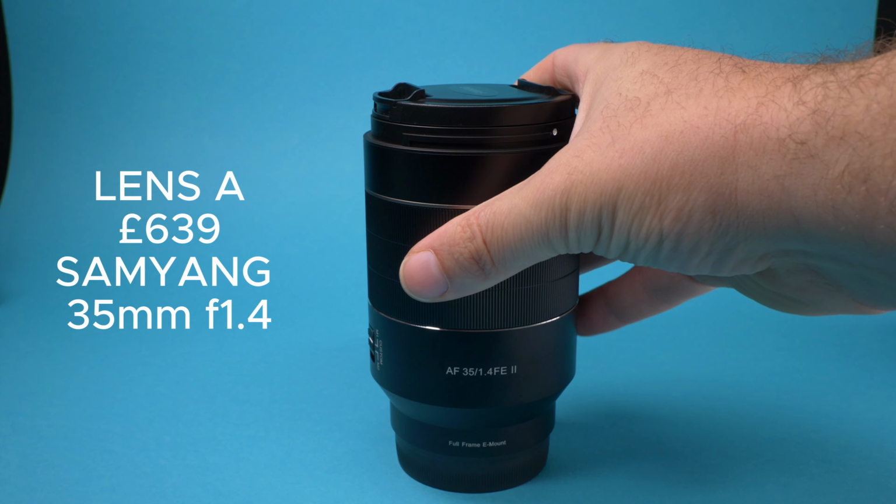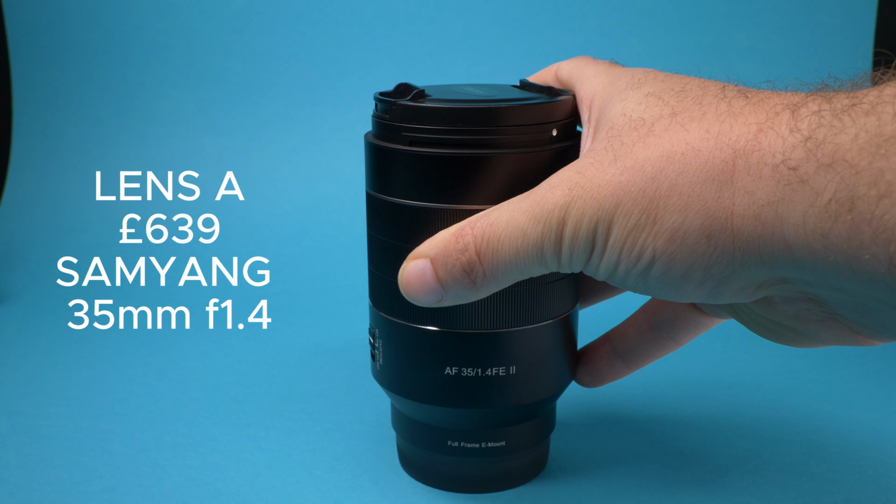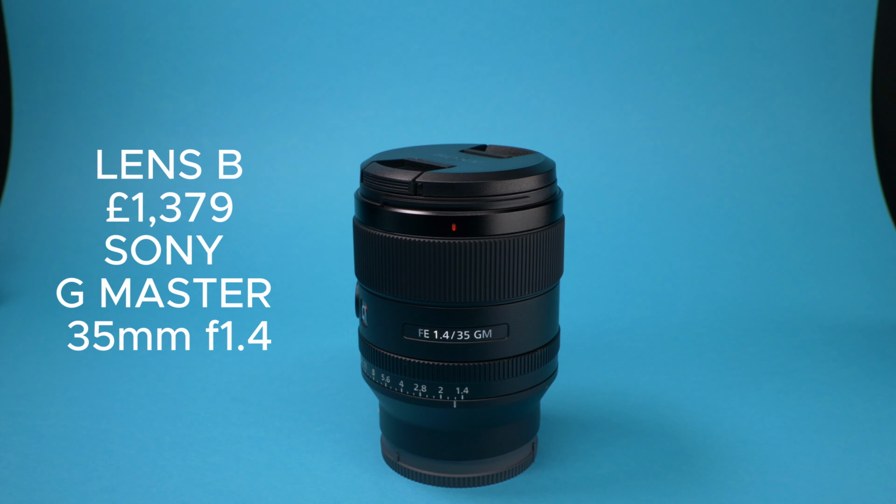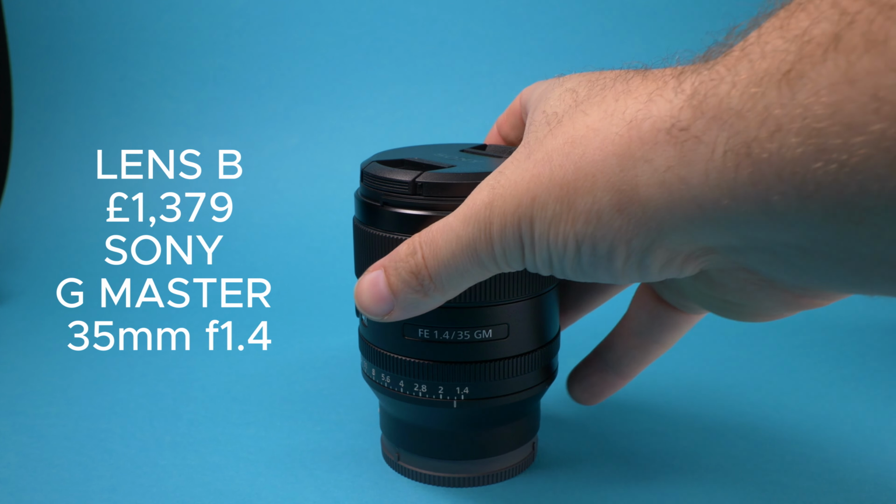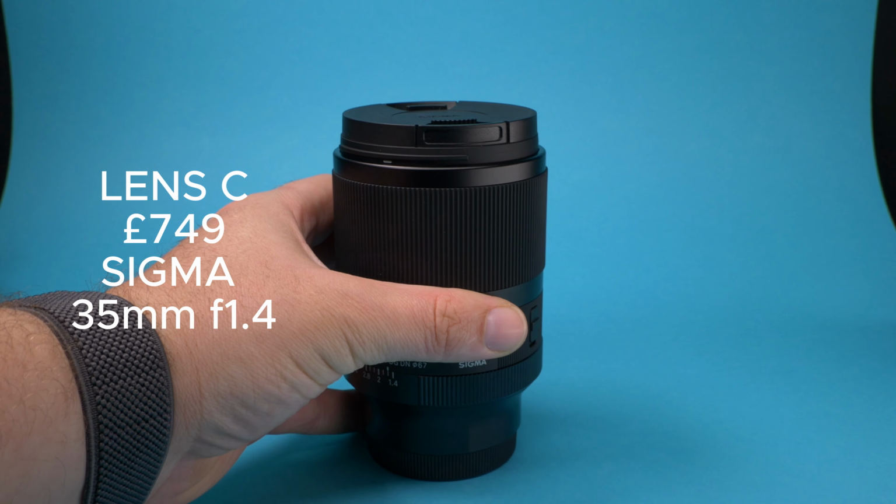Our second lens, lens B, was in fact the Sony G Master lens, the native lens for the Sony. Did this one perform best for yourself? And let's finally move on to the final and last lens, which was the Sigma.